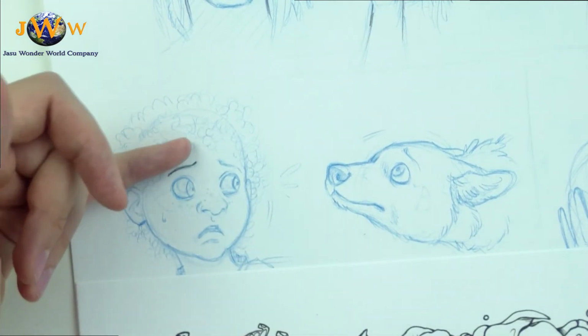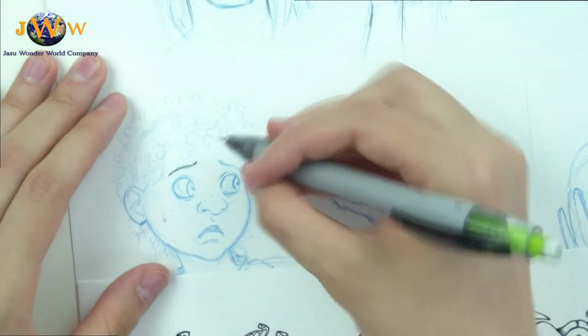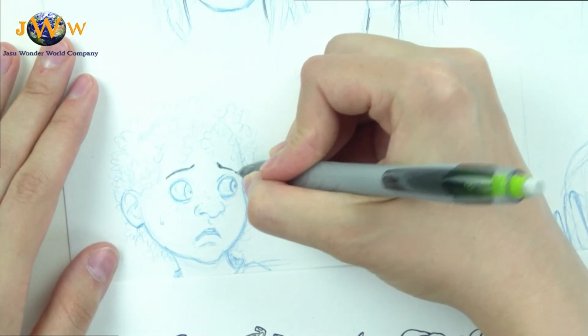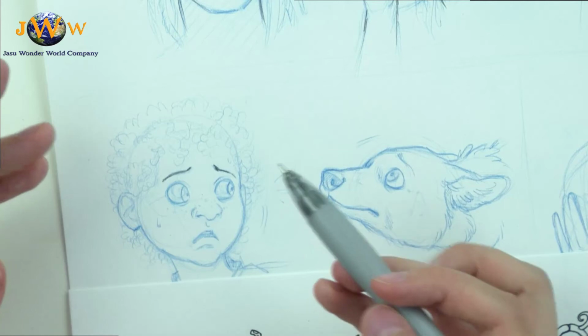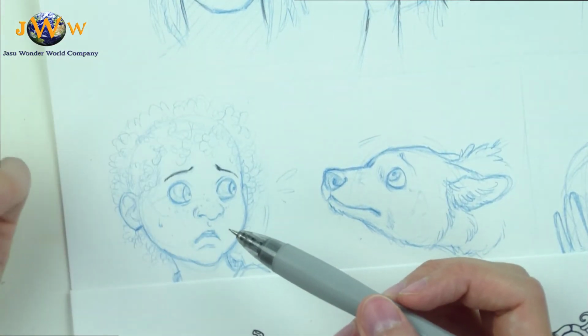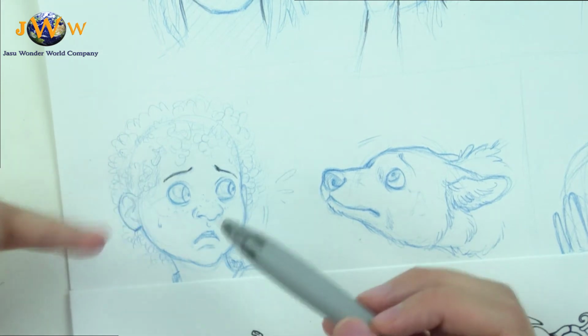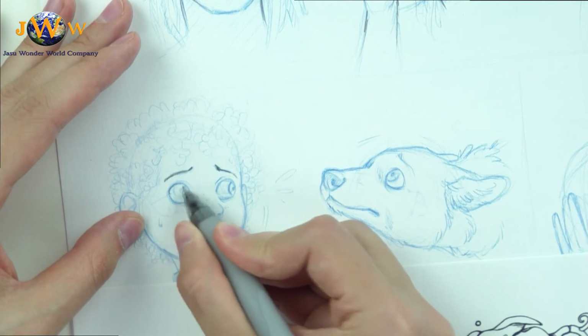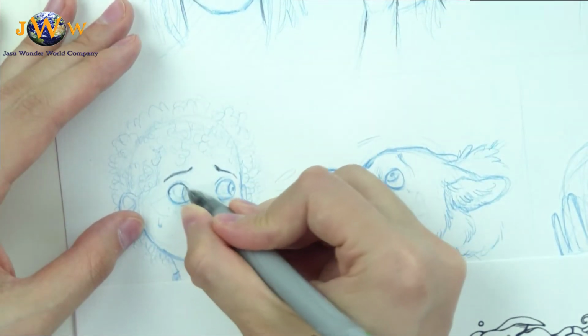It's not coming down and closing the eye. And unlike sadness, which is very passive, fear is very active. You can see the eyes of this little boy are wide open.